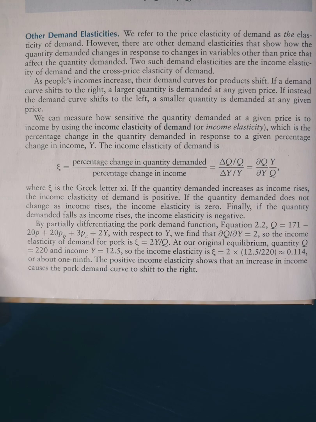We can measure how sensitive the quantity demanded at a given price is to income by using the income elasticity of demand, or income elasticity, which is the percentage change in the quantity demanded in response to a given percentage change in income, capital Y.